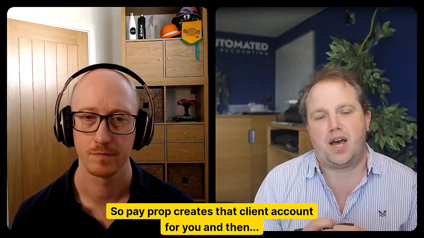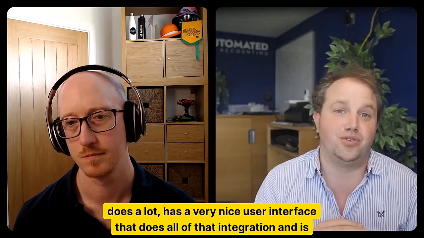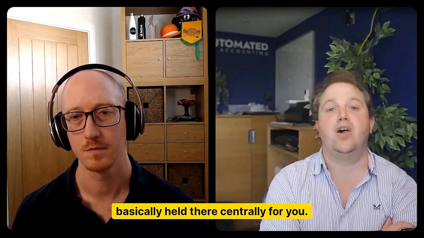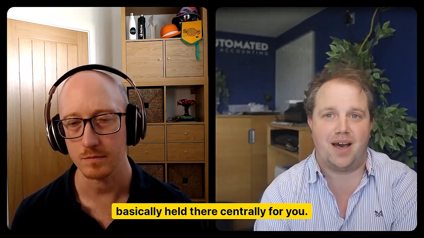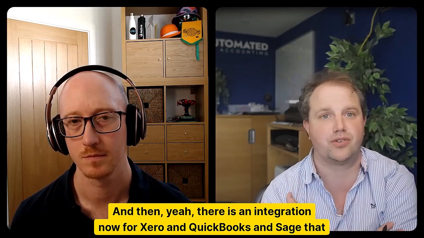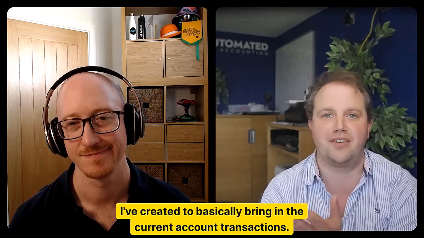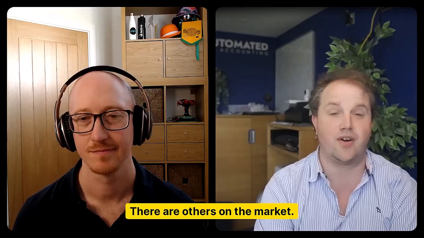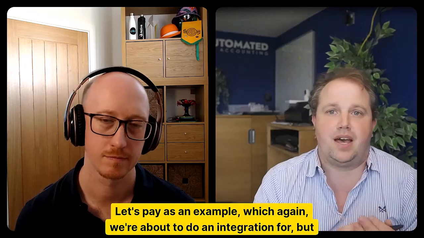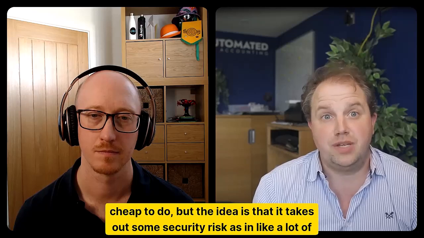So PayProp creates that client account for you and then has a very nice user interface that does all of that integration and is basically held there centrally for you. And then there is an integration now for Xero and QuickBooks and Sage that I've created to basically bring in the current account transactions. There are others on the market. Let's Pay, as an example, which again we're about to do an integration for. But they're not cheap to do.